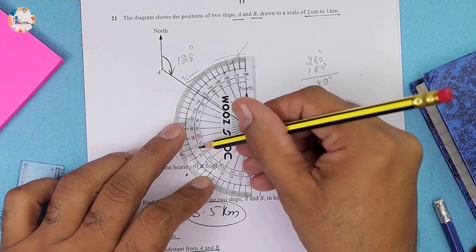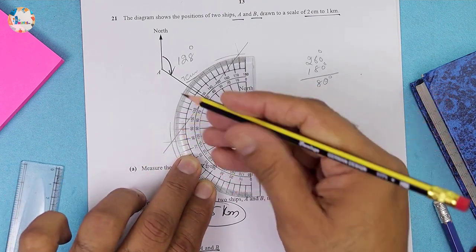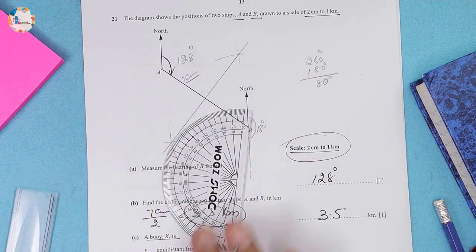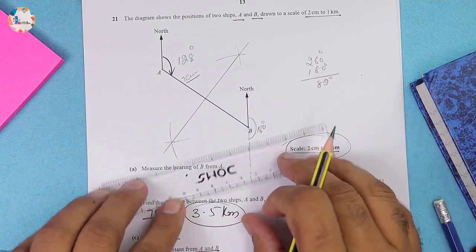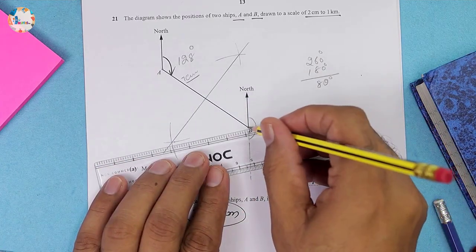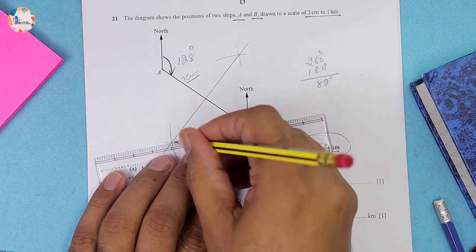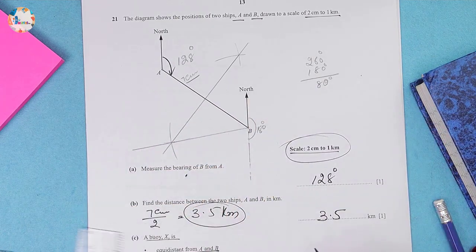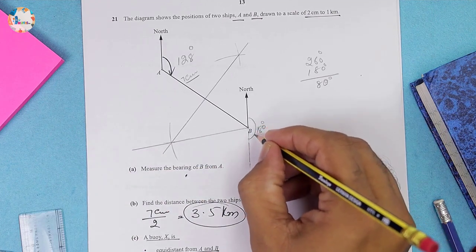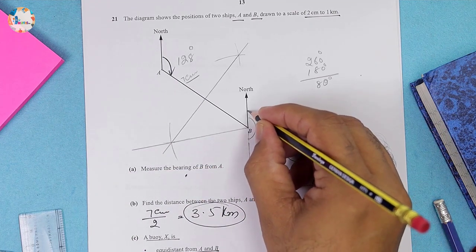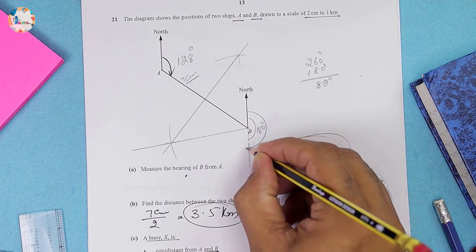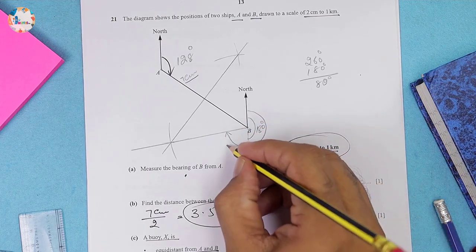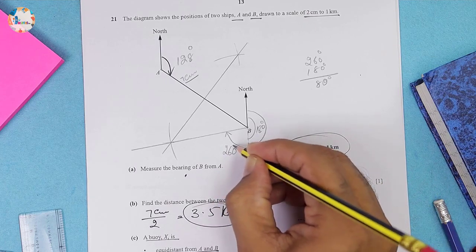So 10, 20, 30, 40, 60, 70, and this will be our mark for 80 degrees, and we can draw the line from here to this one. So this is basically the line. This is 180, and if we extend the bearing up to this one, this is basically 260 degrees.